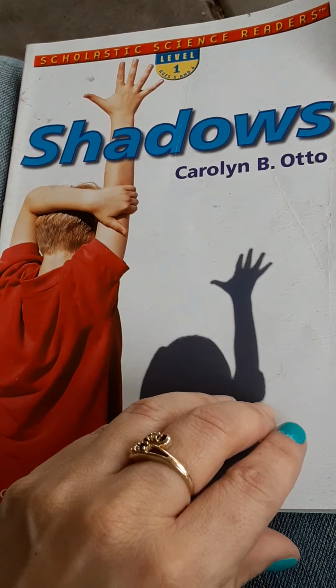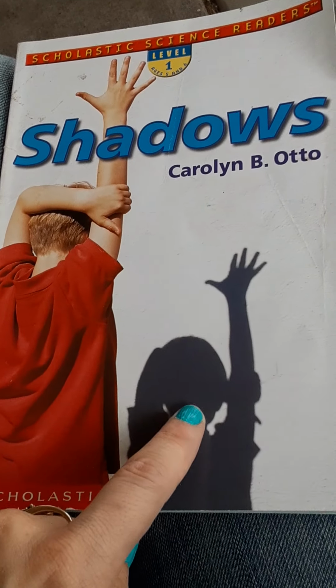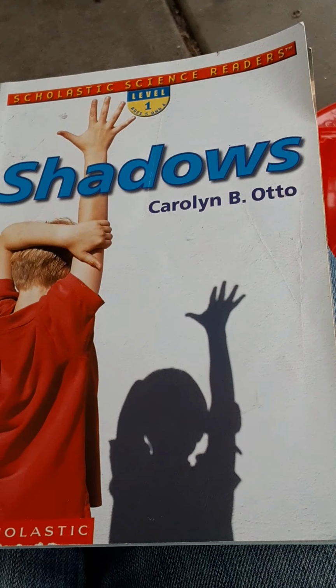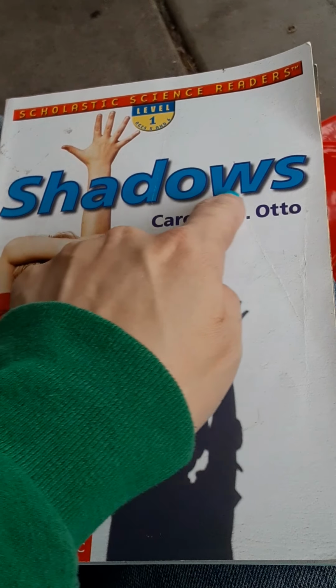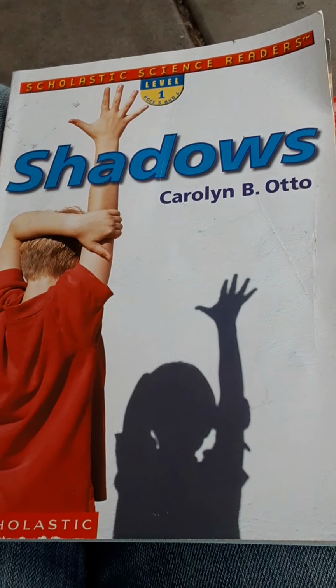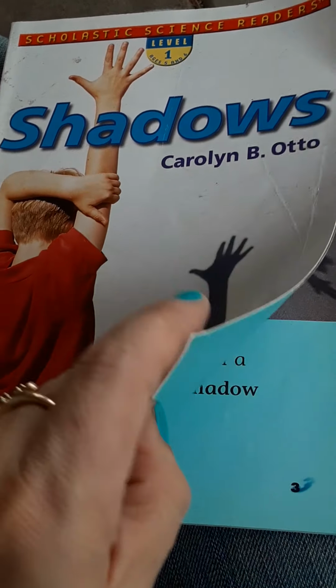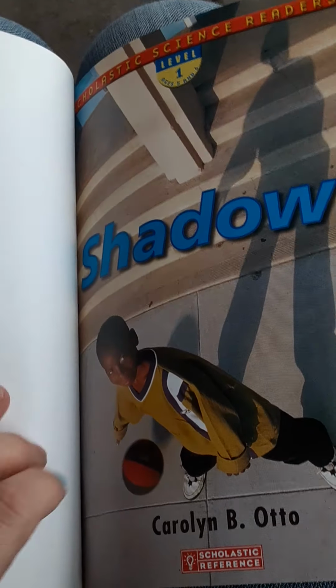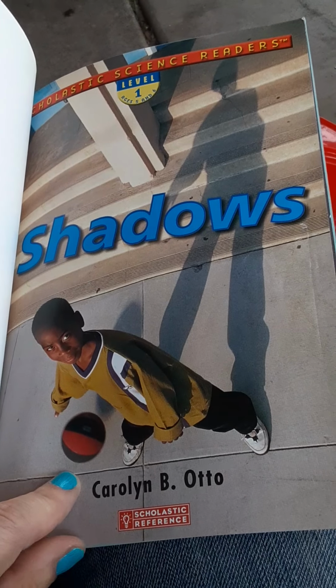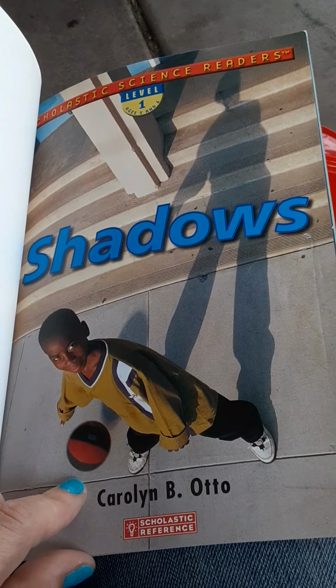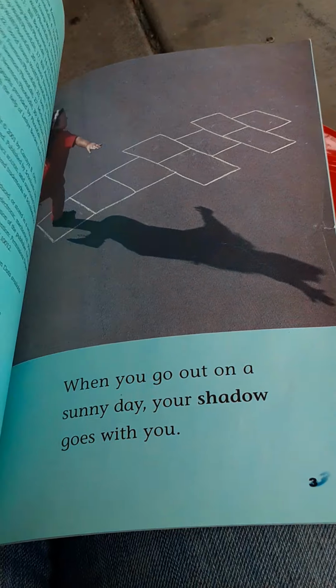I really don't know how to say shadows in Spanish, but this is the shadow of the boy. Why do you think a whole book was written about shadows? Let's see what this book has to say. It was written by Carolyn B. Otto. Shadows. Where's his shadow? And why?